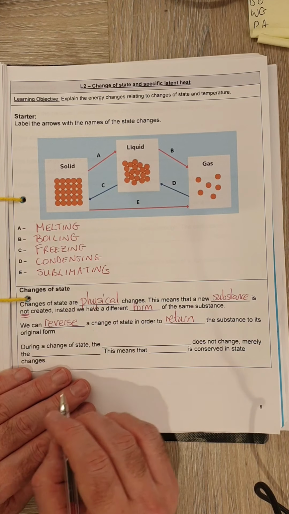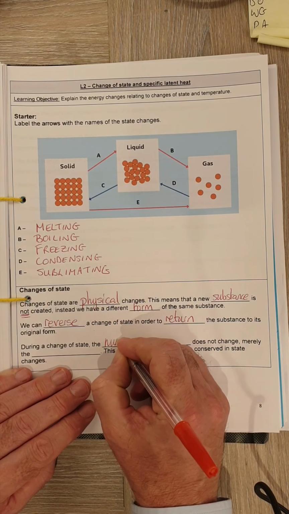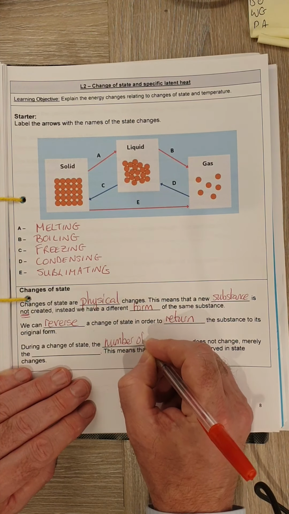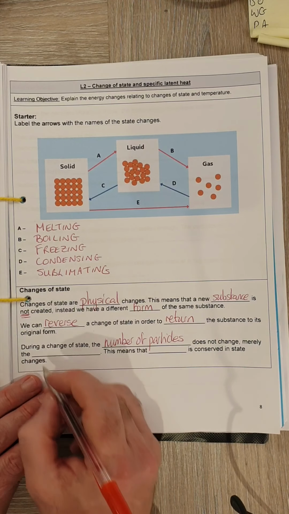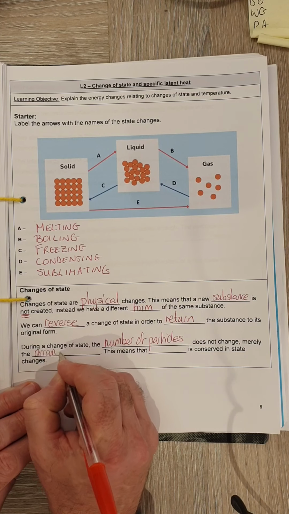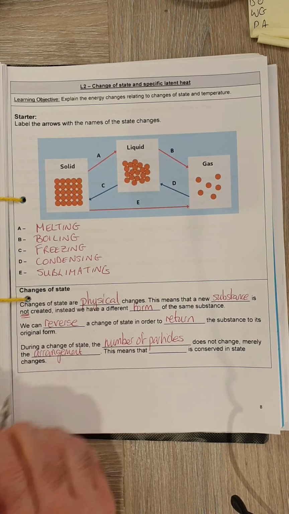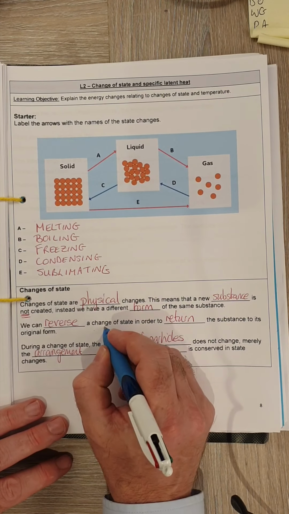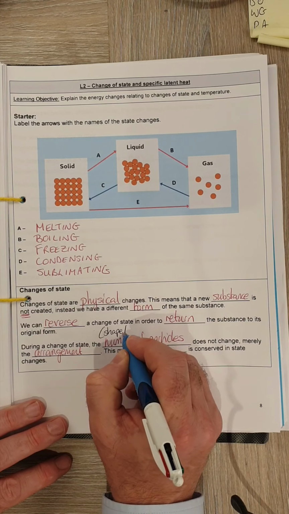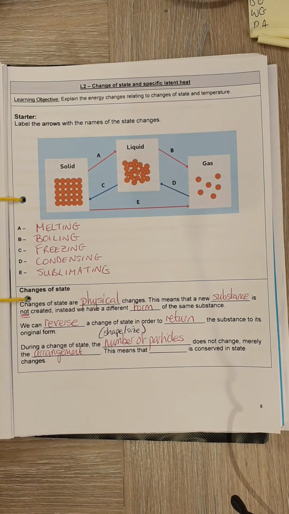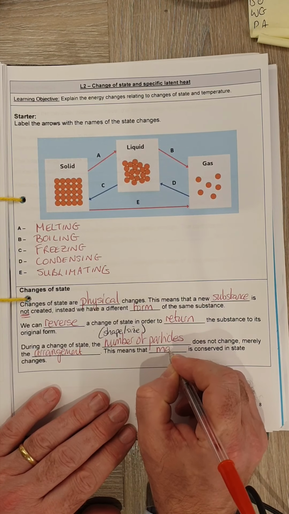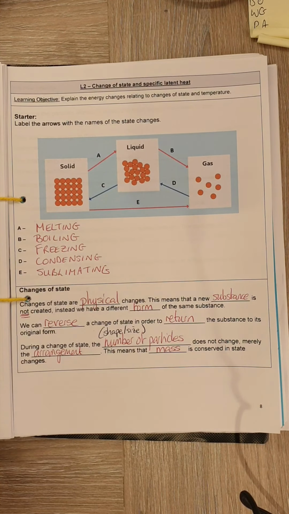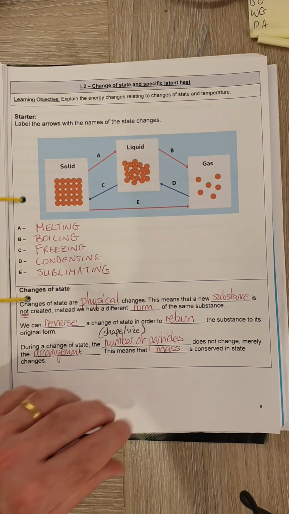During the change of state, the number of particles does not change, merely the arrangement. Likewise, the shape and the size of the particles also doesn't change. What this means is that there is no change in the mass. The mass is conserved in these state changes.